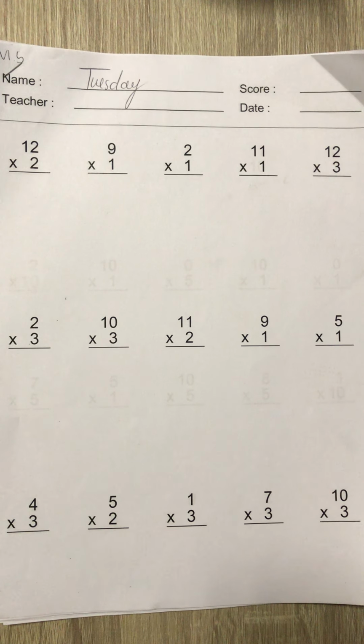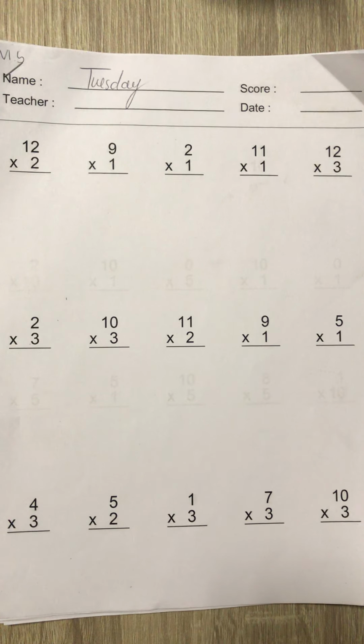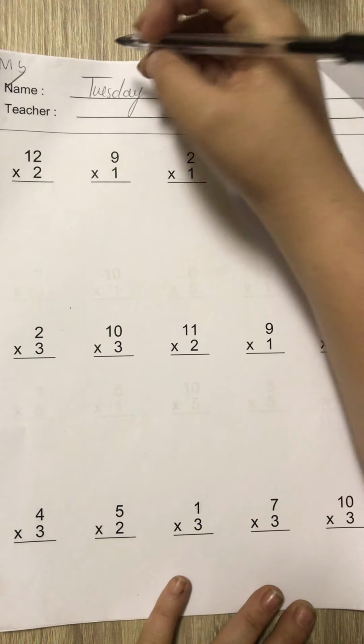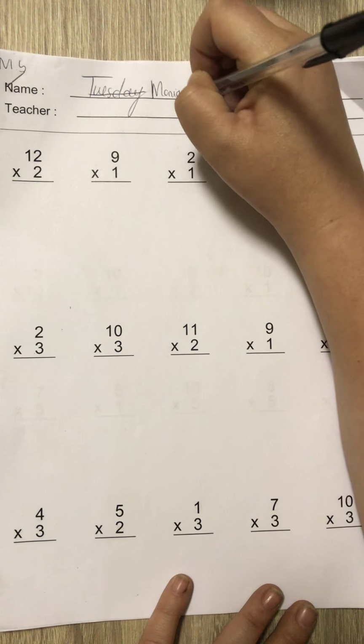Okay, grade 2. Are you ready for our timed multiplication challenge? Okay, our maths challenge. So, first thing I want you to do, not write Tuesday. There you write your own name. So I will do that too.